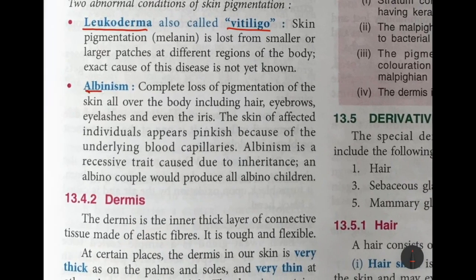The next one is albinism. Albinism means complete loss of pigmentation. The person who suffers from albinism will not have any melanin in the skin. So there is complete loss of pigmentation all over the body, including the hair. The hair is white, eyebrows are white, eyelashes are white, and even the iris, the black part of the eye, won't have any pigment in it. The skin of such people appears pink because of the underlying blood capillaries.